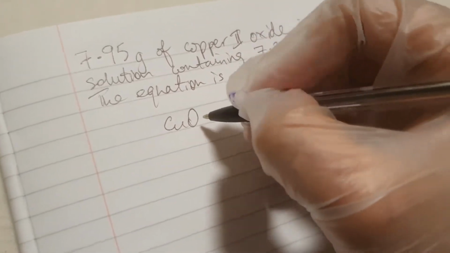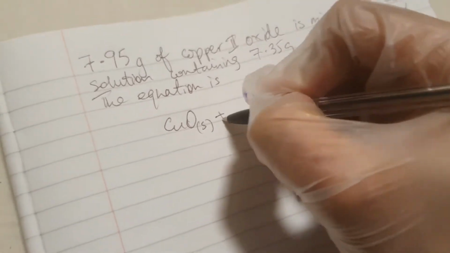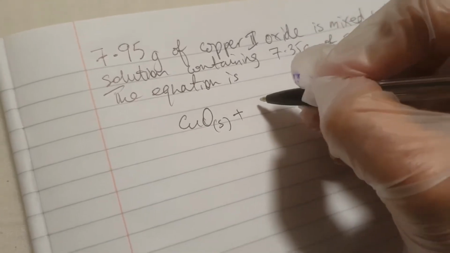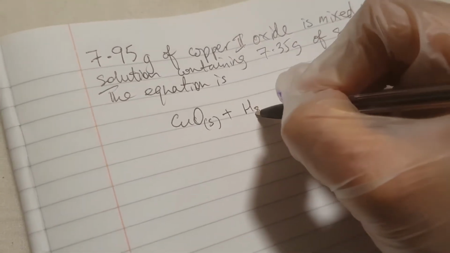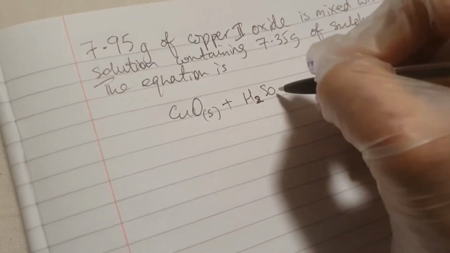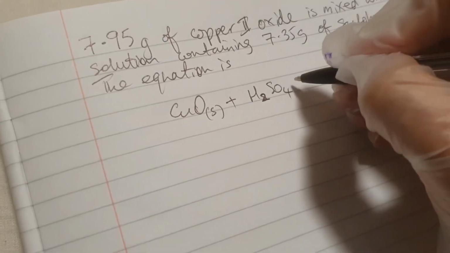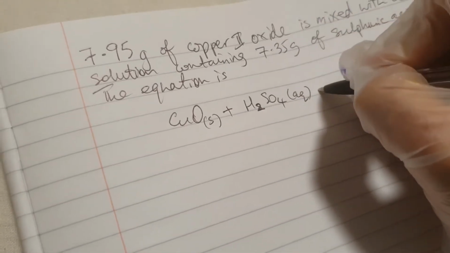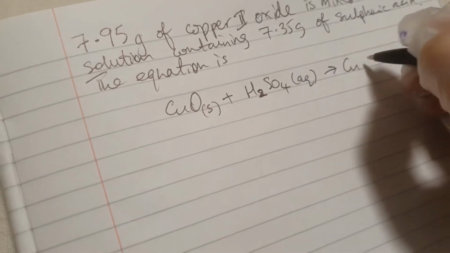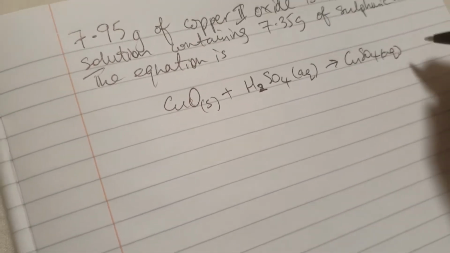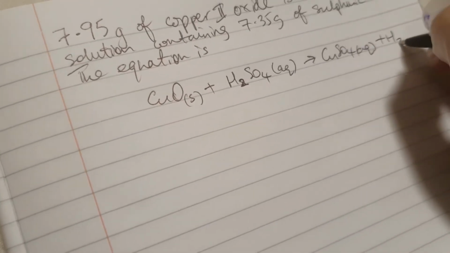CuO, it's a solid, plus H2SO4, and that produces CuSO4 plus H2O.